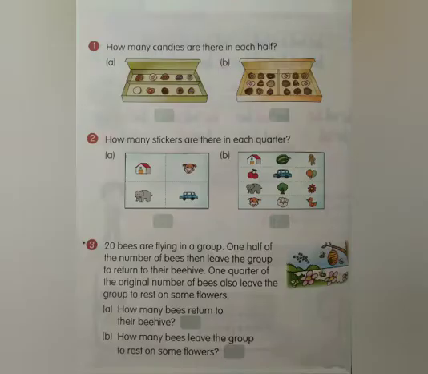So let's take a look at the next one together. How many candies are there in each box? So box A, there are 10 candies, so half it. And to make it that bit easier, it's already been done for you. There are 5. 2 5s make 10. So the box next to them, there are 18 candies. So let's divide them. It's been done for you. Just count. There are 9.